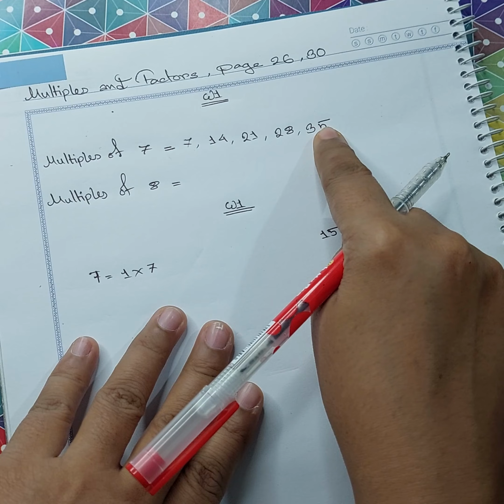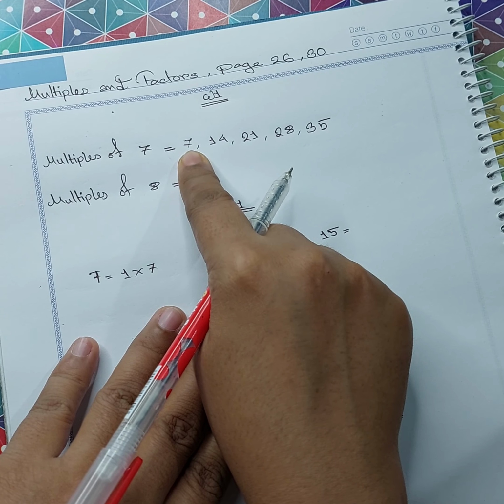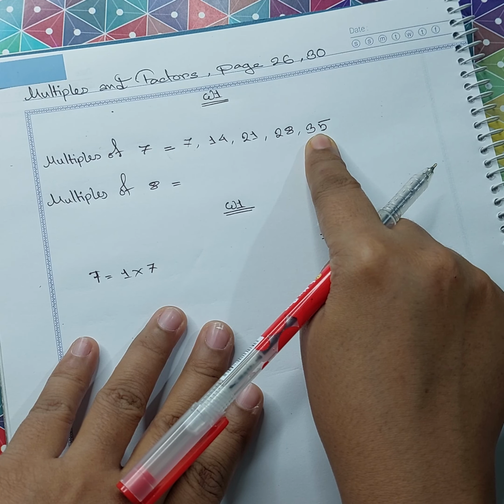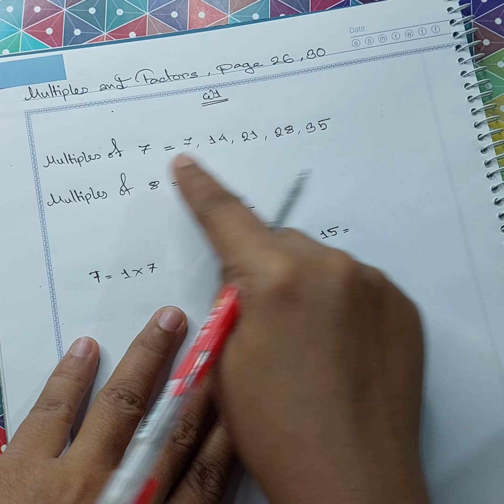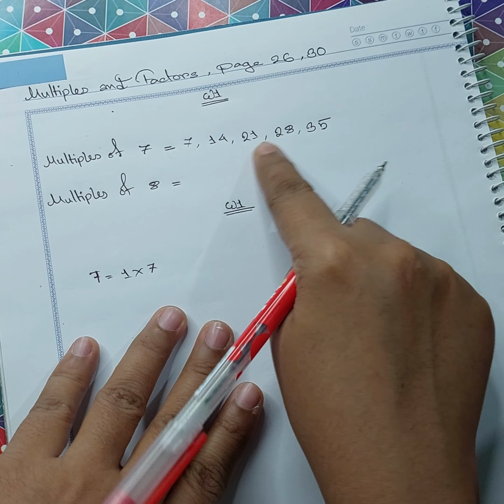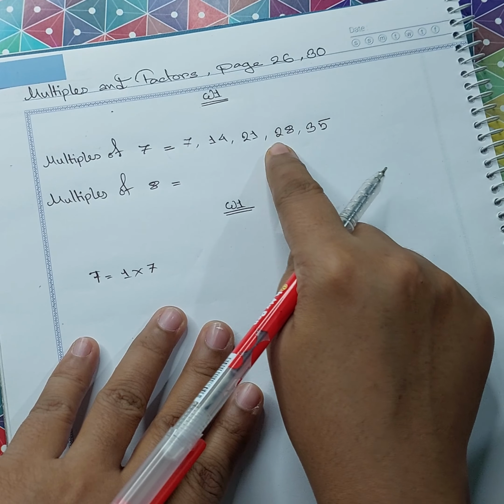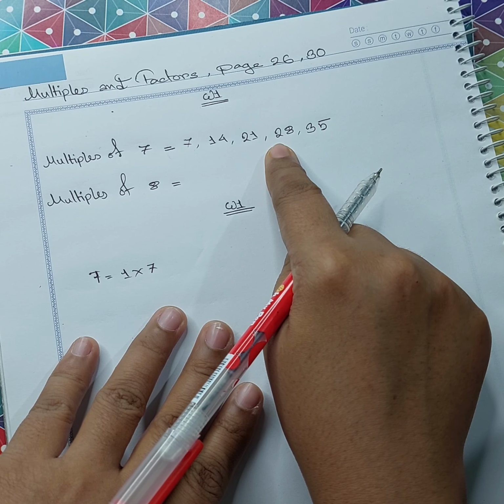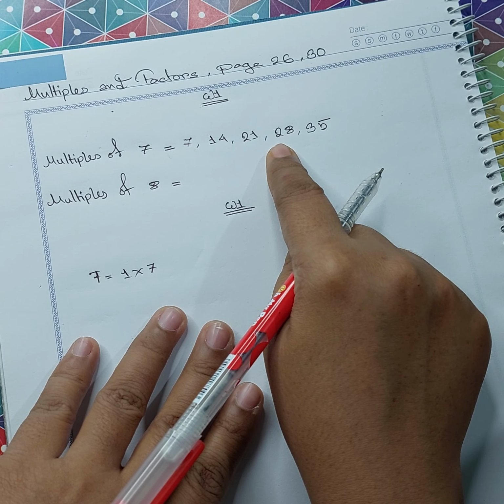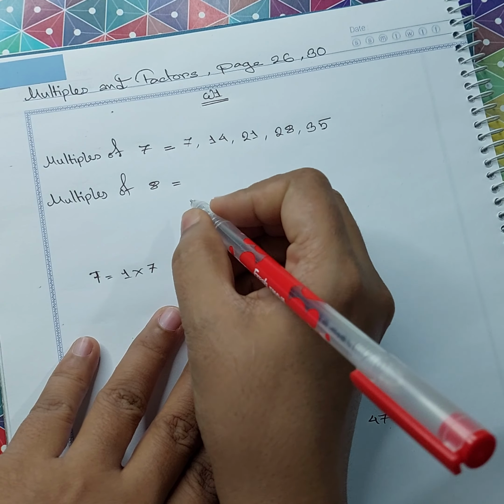7 is the smallest number. The multiples are either equal to or bigger than it. Remember these words, okay? Multiples are supposed to be bigger than or equal to the main number. Don't forget that. It's knowledge, and you're going to keep it in your mind, right?